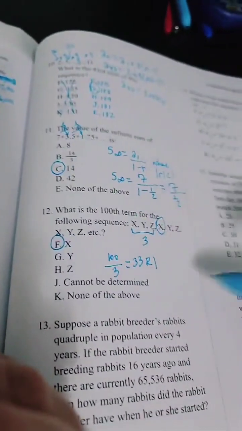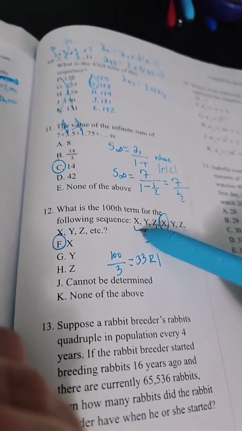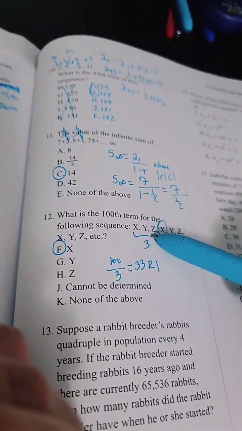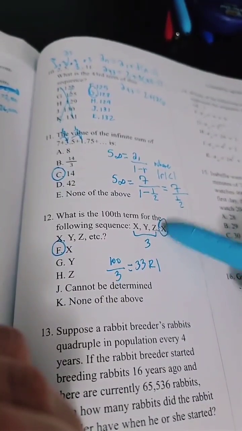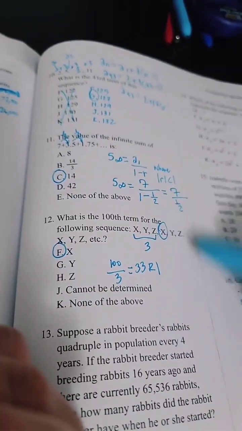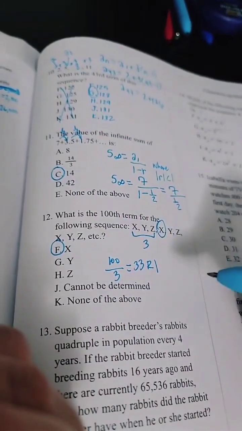So for these, what you do is you divide by how many the pattern repeats every, in this case 3, and then the remainder is what you need to find out what the term is, in this case the 100th term.